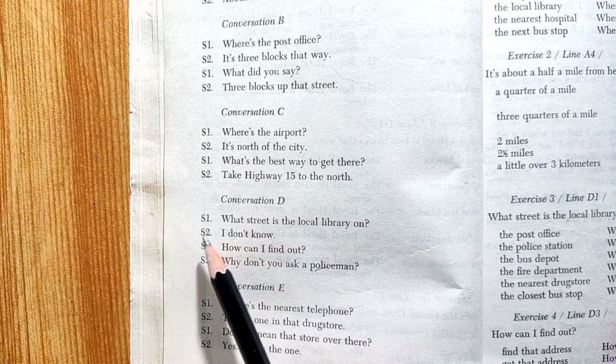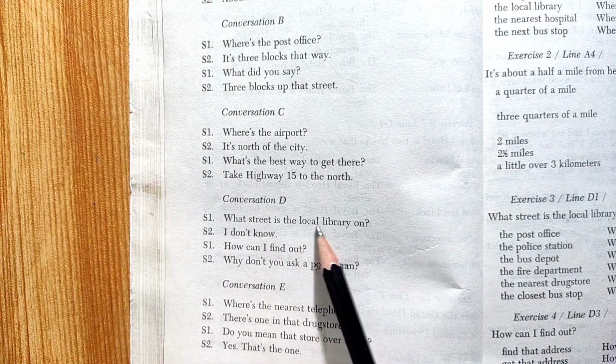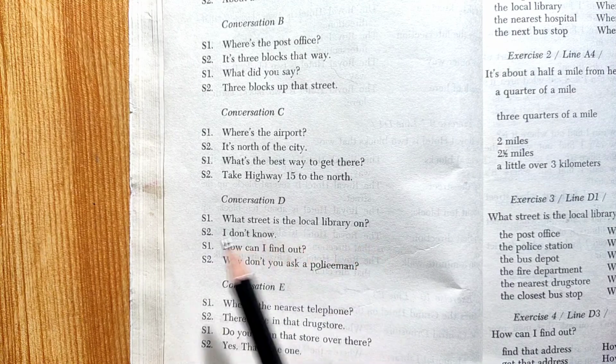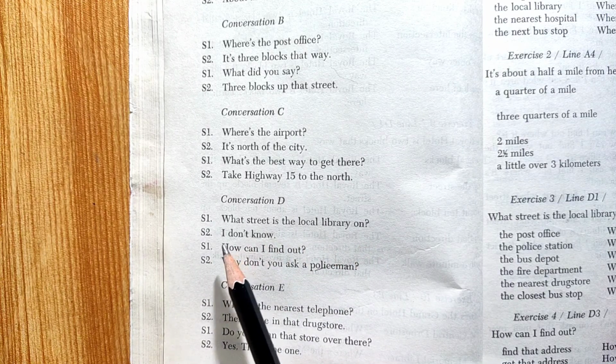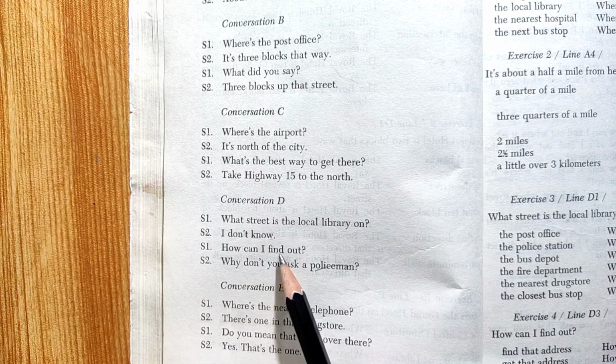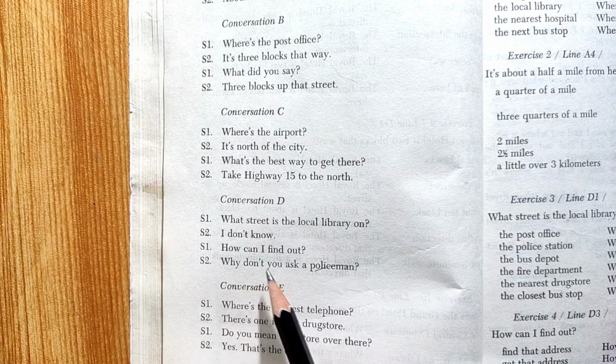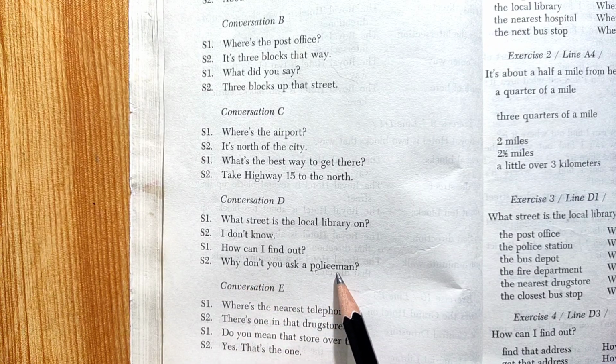Conversation D. First person: What street is the local library on? Second person is giving the answer: I don't know. First person: How can I find out? Second person is telling: Why don't you ask a policeman?